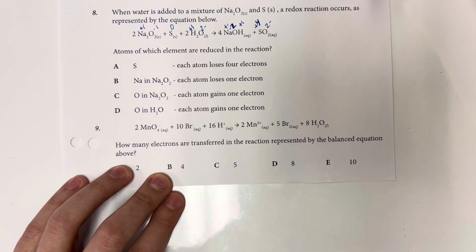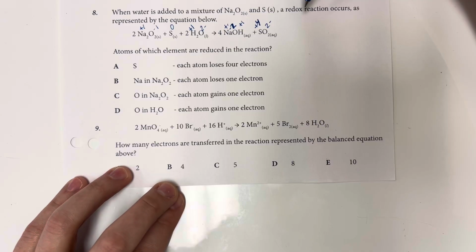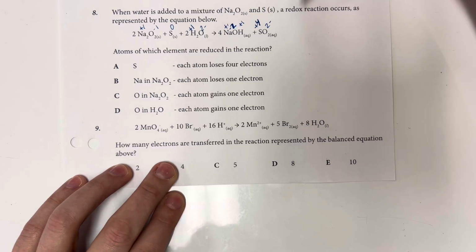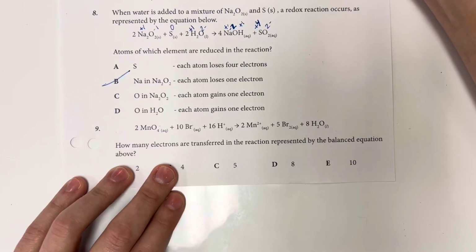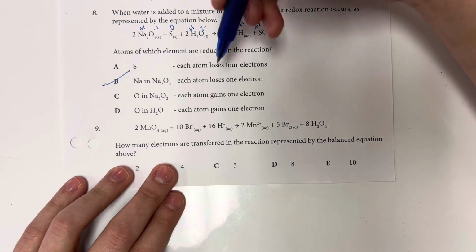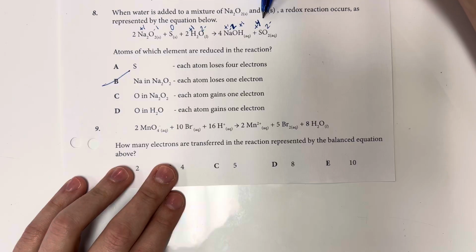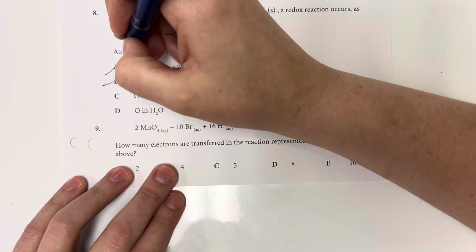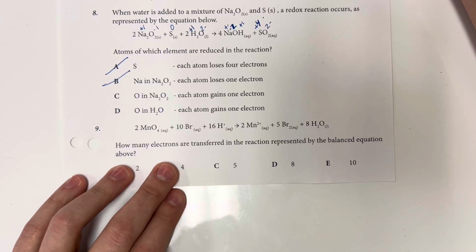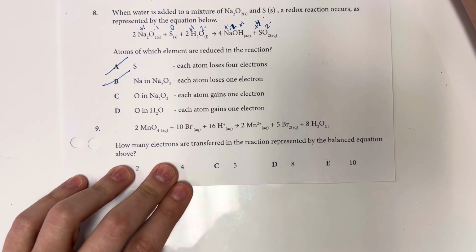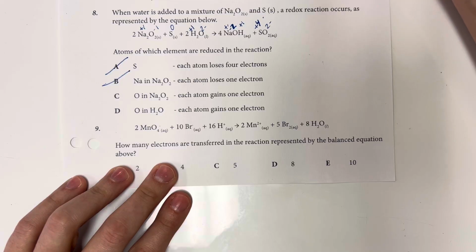We are going down on the number line. So sodium remains the same. Hydrogen also remains the same. Sulfur goes from 0 to +4. That is an oxidation, not a reduction. And so we are dealing with oxygen only.